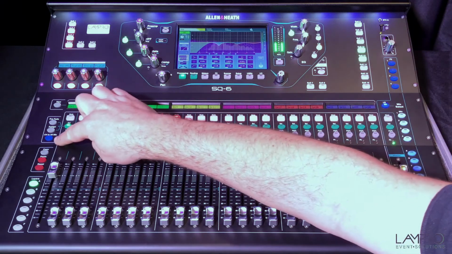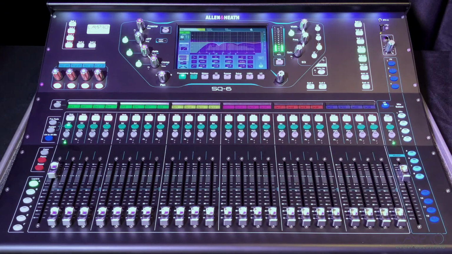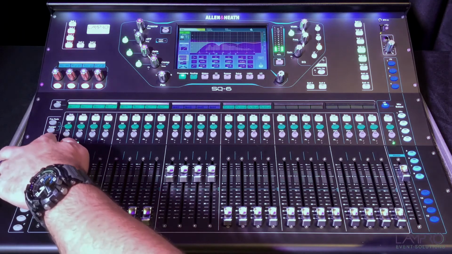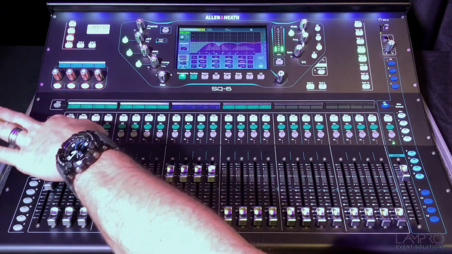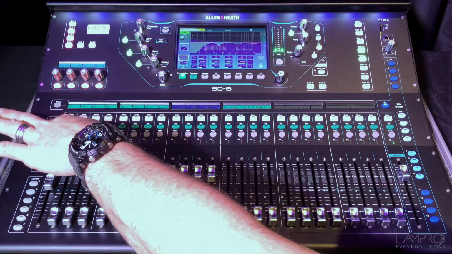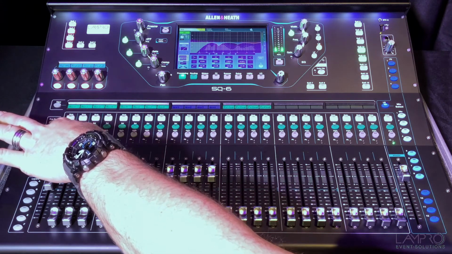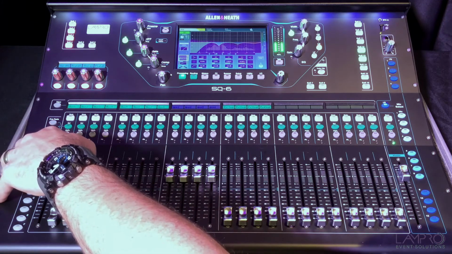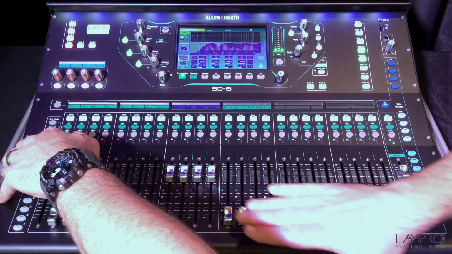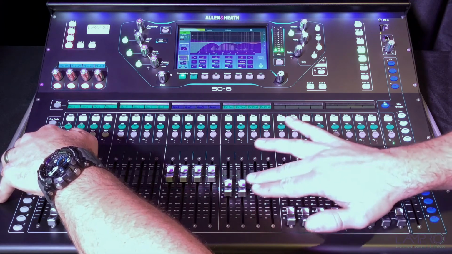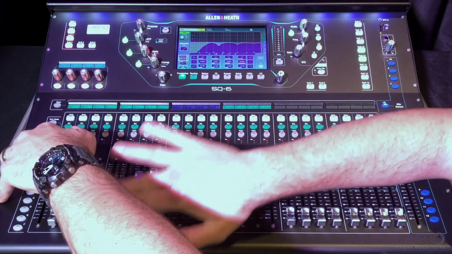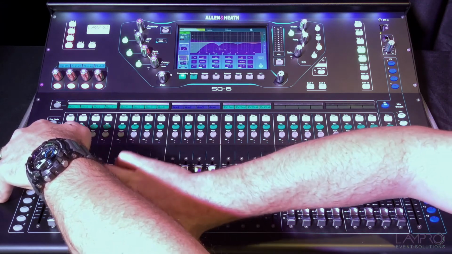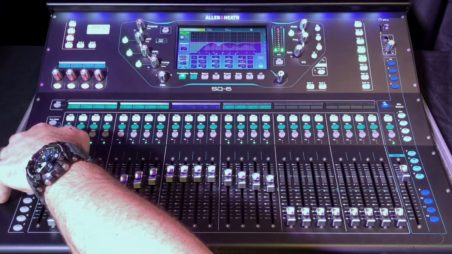The blue Channel to Mix button will show which mix outputs a selected channel is being sent to. At the moment, channel 1 is selected, and when I select the Channel to All Mix button, it will show you which mixes the channel is being sent to. At the moment, the channel is being sent to aux 1 and some of the groups. And if I wanted to send the channel to any of these other mixers, I simply push the faders up, and the selected channel will also be sent to those mixers.